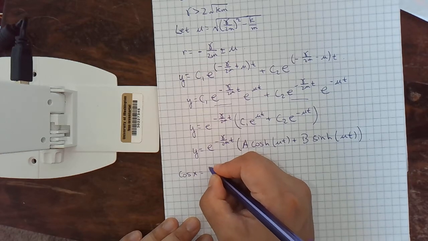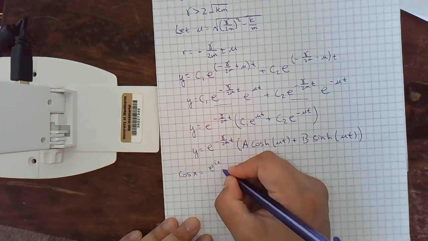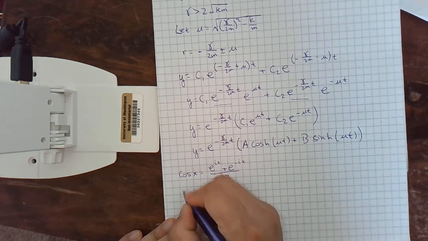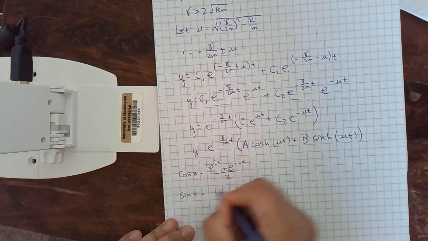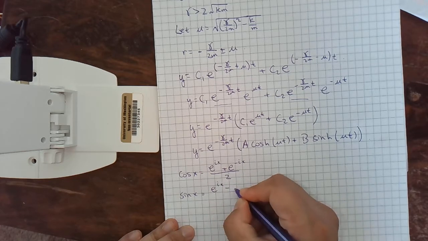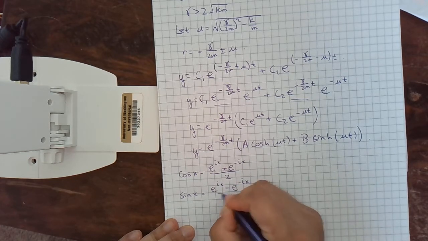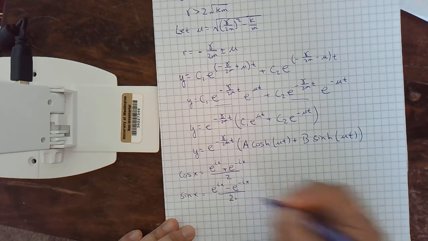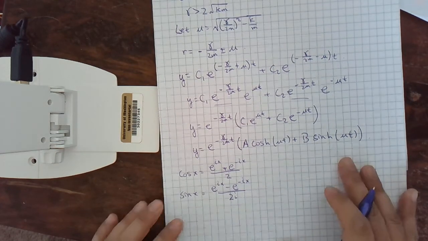Cosine of x is e to the ix, this is regular cosine, plus e to the negative ix over 2. And then sine of x is e to the ix minus e to the negative ix over 2i. Okay.